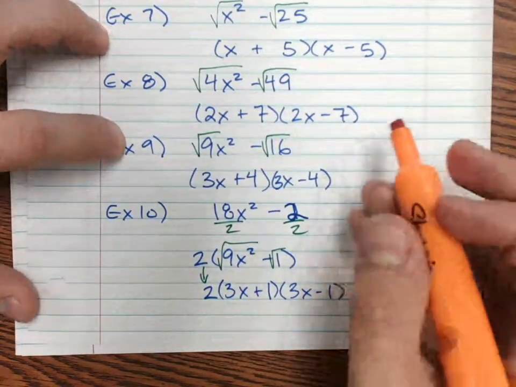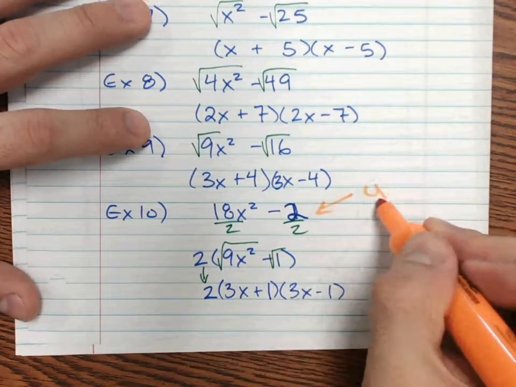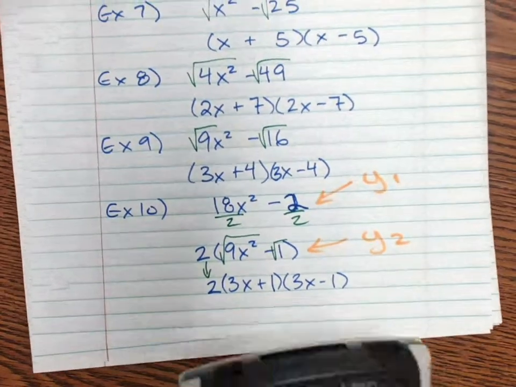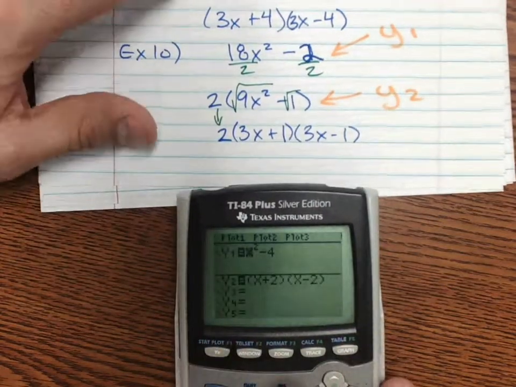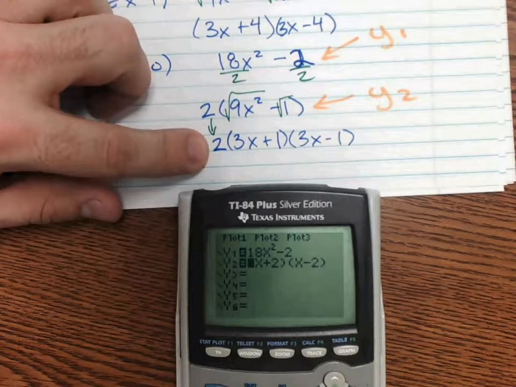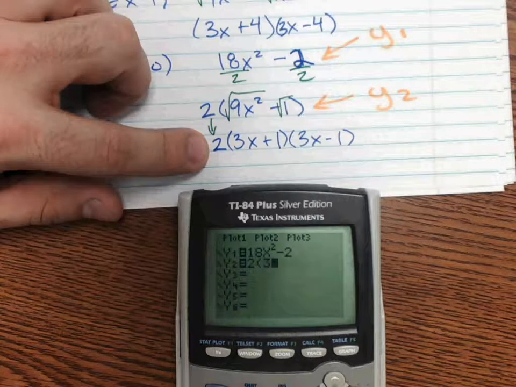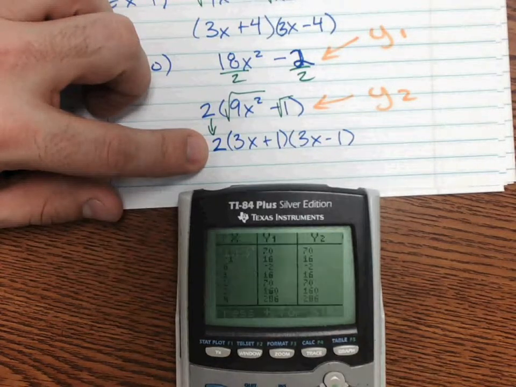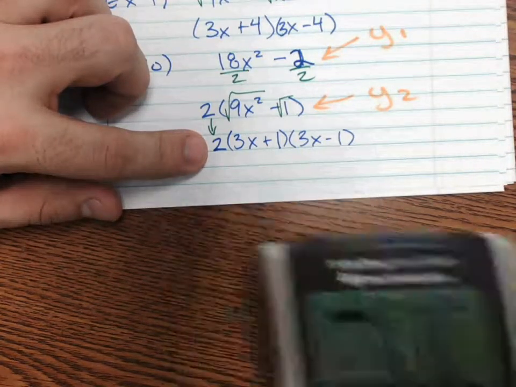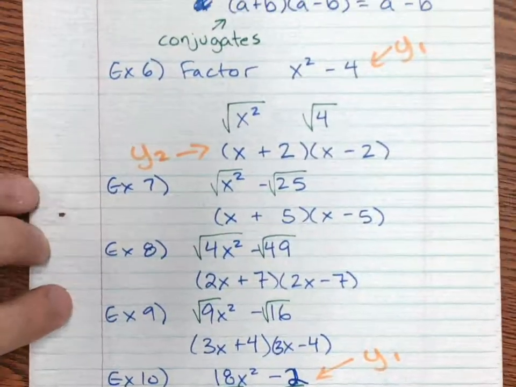So in order to check this one, we would again plug this into y1, plug this into y2, and check our answers. Make a little room here. So we're going to start here. 18x squared minus 2. We believe the answer to be 2 times 3x plus 1 times 3x minus 1, and we are going to check the table to make sure that all of my y values are perfect. And that is the first lesson in factoring.